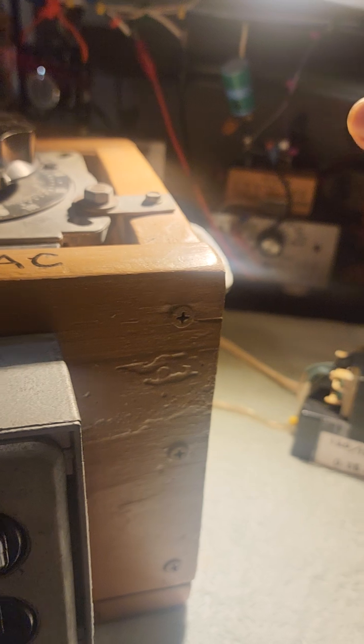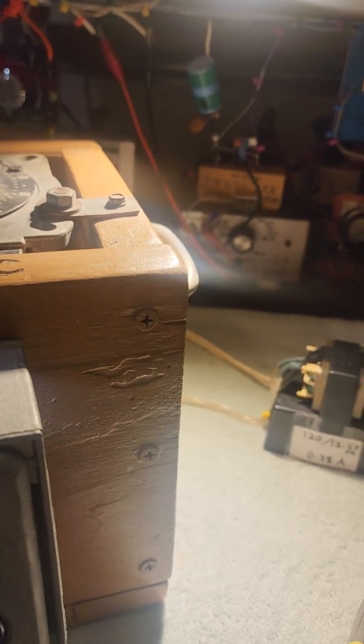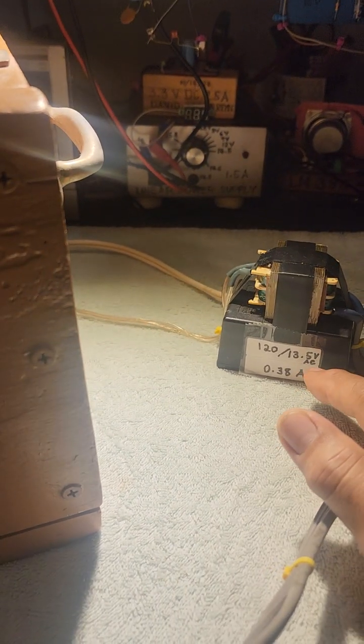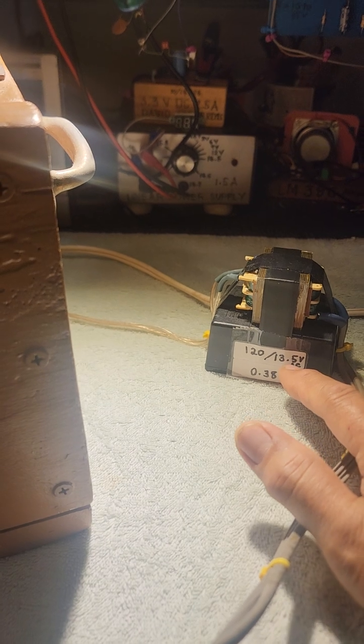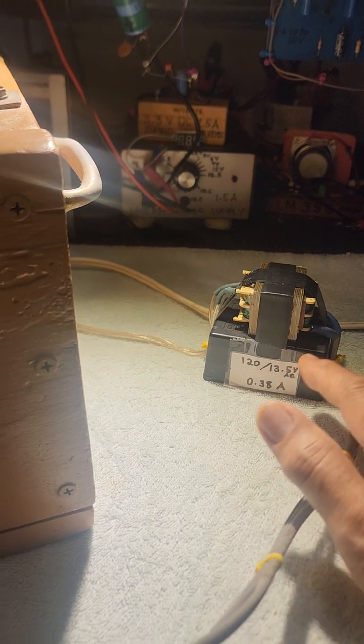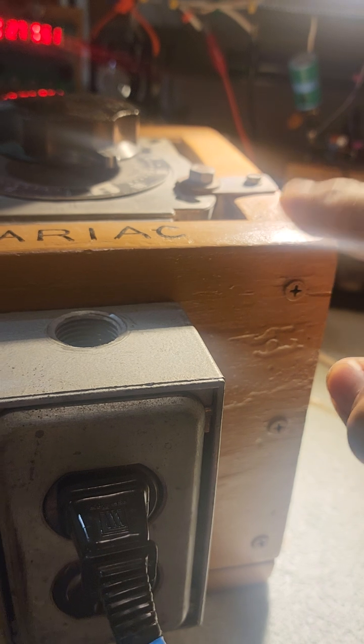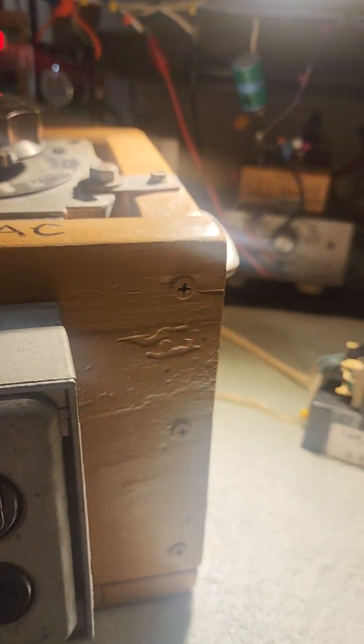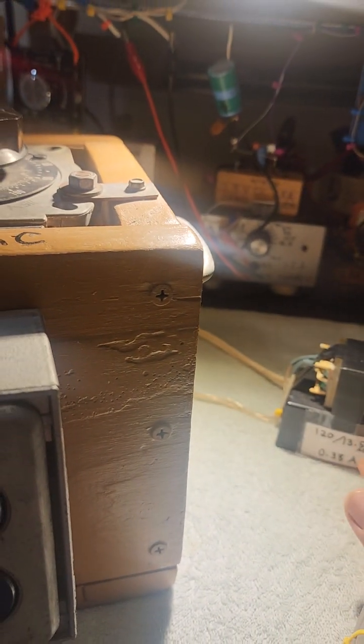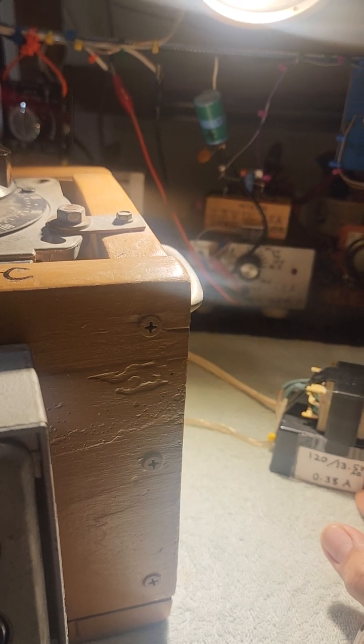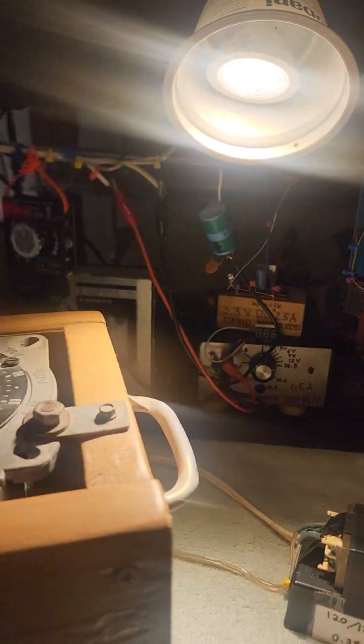Because to decrease the brightness of this one, we must decrease the output voltage of 13.5. But since the output voltage of the Variac is 120, the output voltage of this one is 13.5, so it's full brightness.